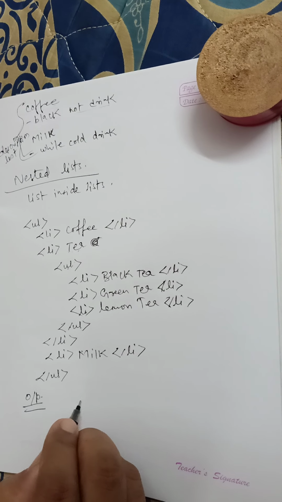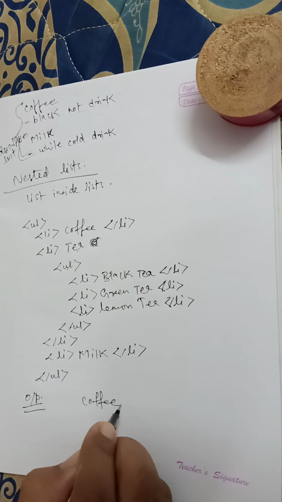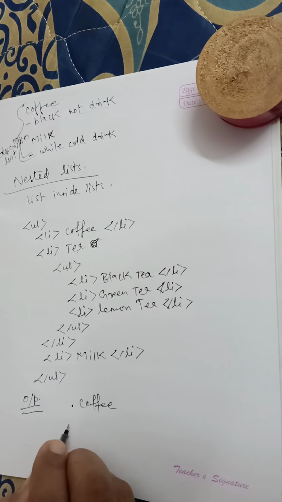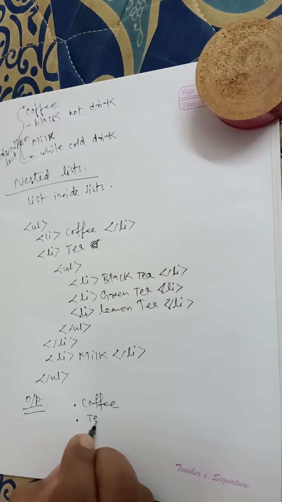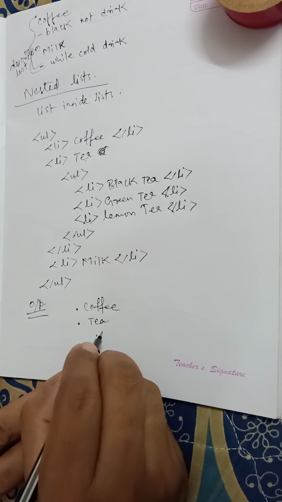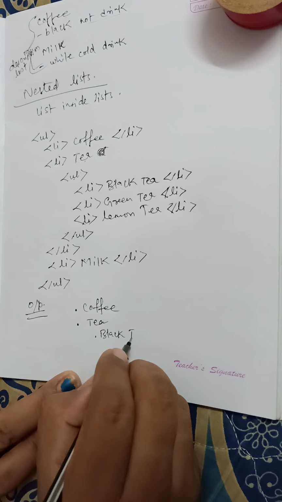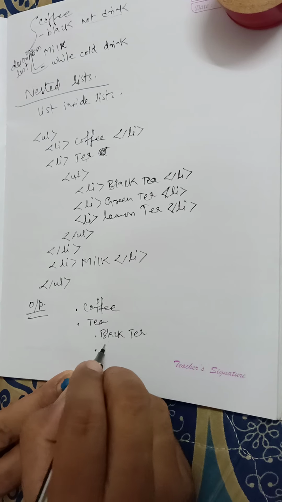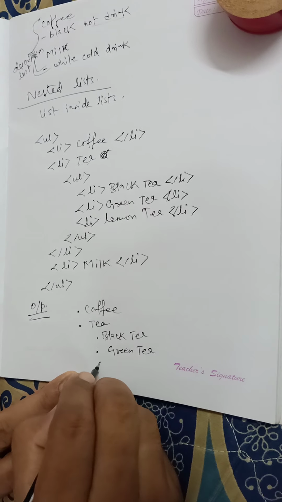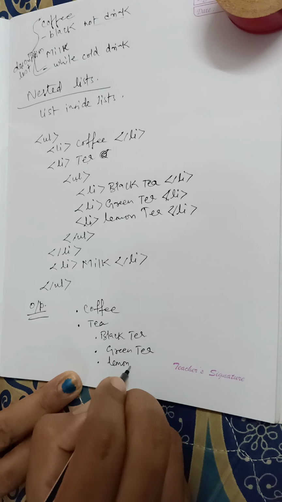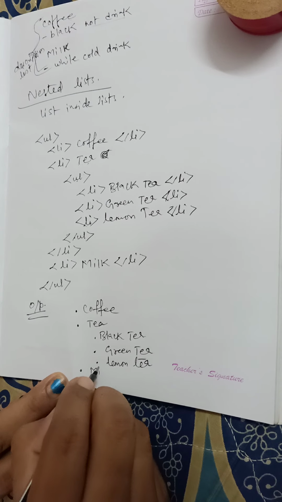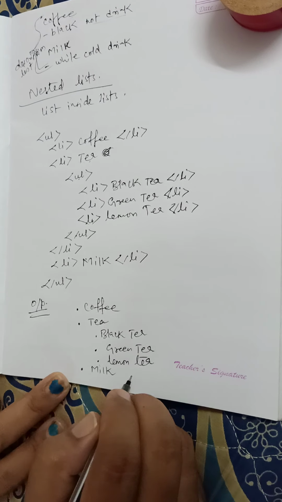Now for this, my output will be something like, since it's an unordered list, no numbering is there. First bullet mark, then second it's tea. Now under tea I have black tea, green tea, lemon tea, and then here again milk. So this will be my output for this code.